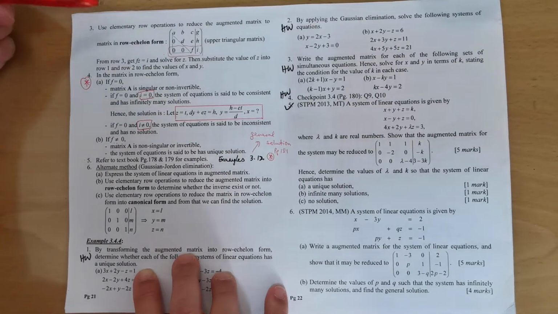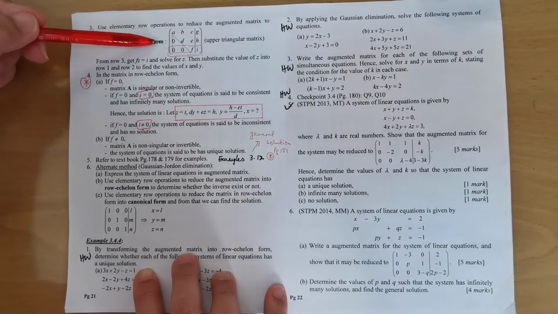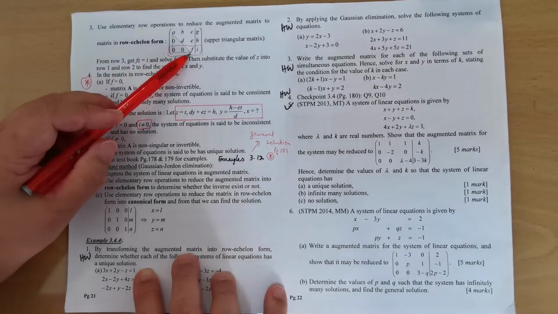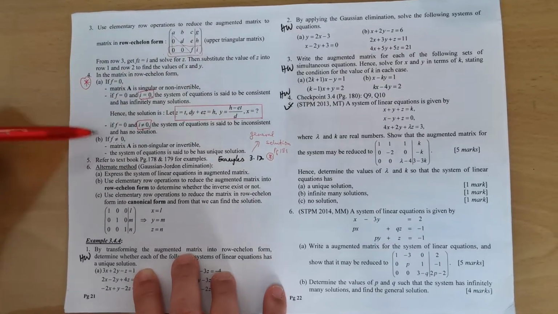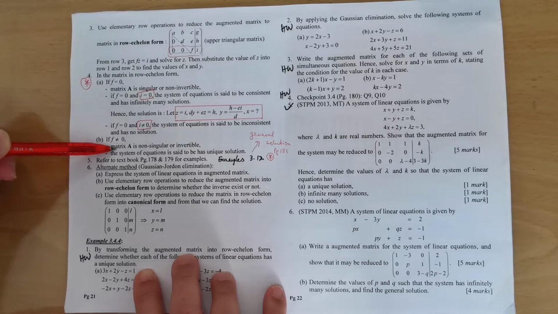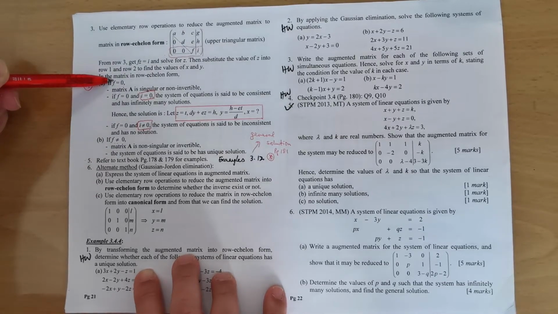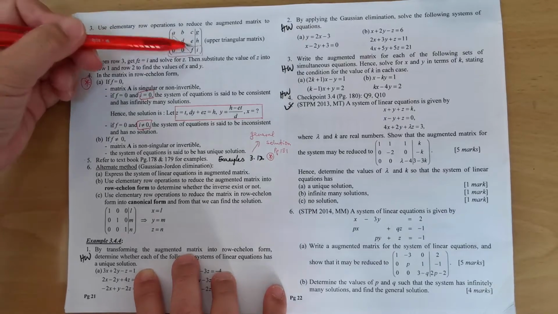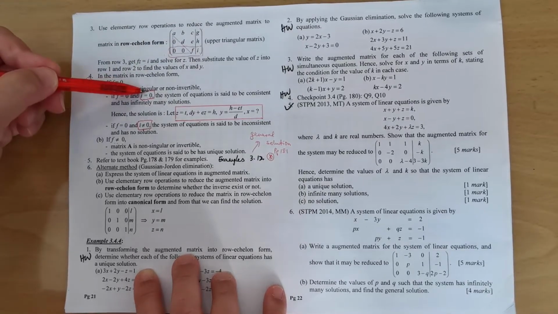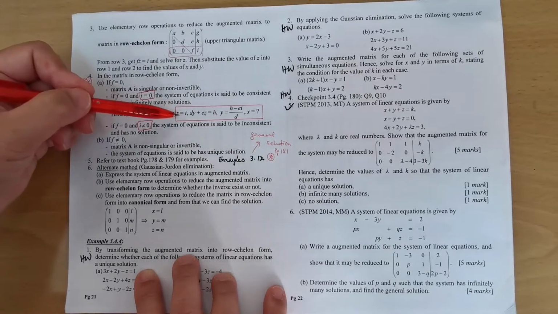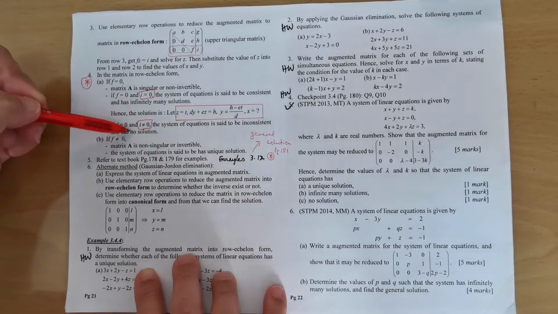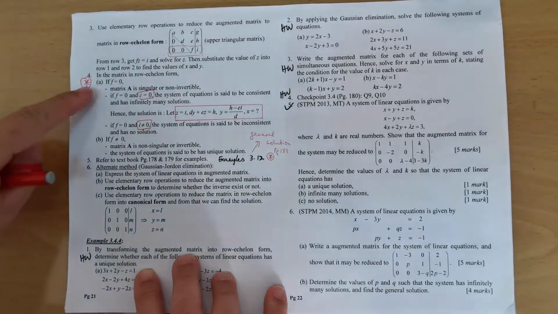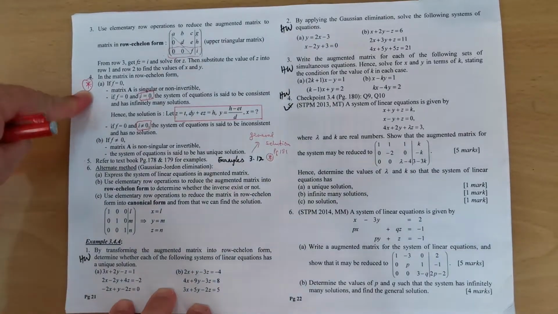Alright, so after you have expressed your augmented matrix into row echelon form, we will look at the third row. First look at F. F is 0 or not 0. If not 0, unique solution. If 0, no solution or infinitely many solutions. Then it depends on your I. If F is 0, I is 0, infinitely many solutions, and your answer in general form is in terms of T. If F is 0, I is not 0, then just no solution. Memorize this one. It came up quite often in STPM.